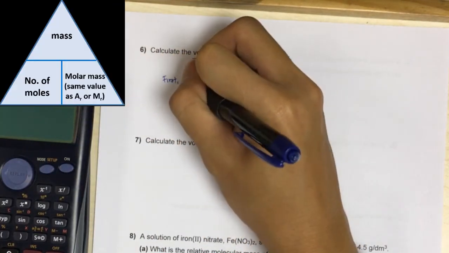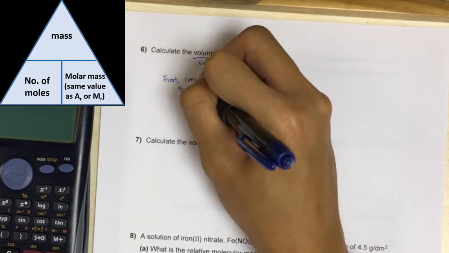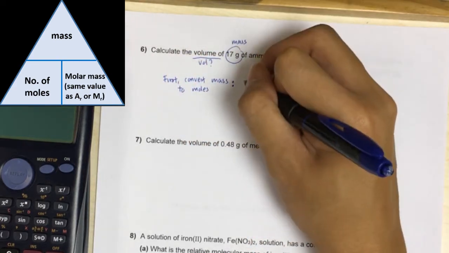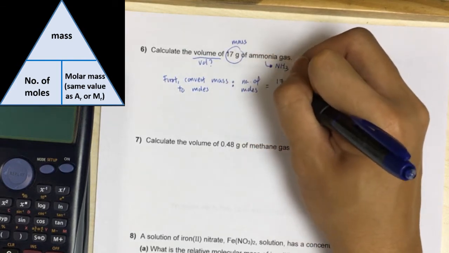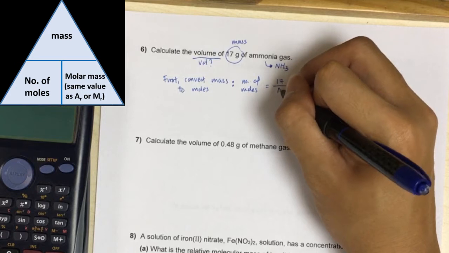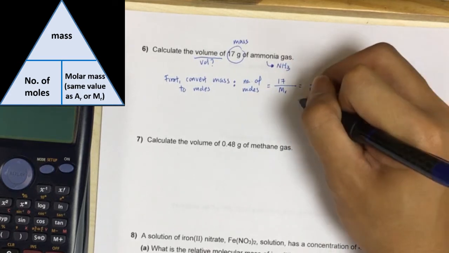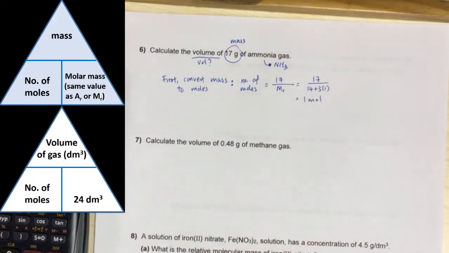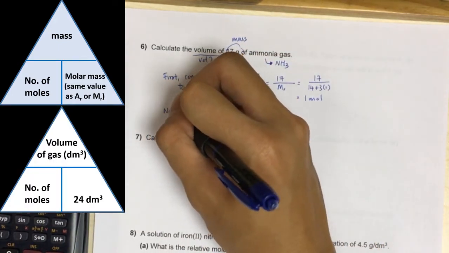So, 70 grams of ammonia gas can be converted into the number of moles by dividing it by the relative molecular mass, which is 17 as well, and that will give us 1 mole. Now, with this 1 mole, we can calculate the volume of the gas by applying this formula triangle to allow us to multiply it by 24 dm cubed, and that will give us the answer of 24 dm cubed.